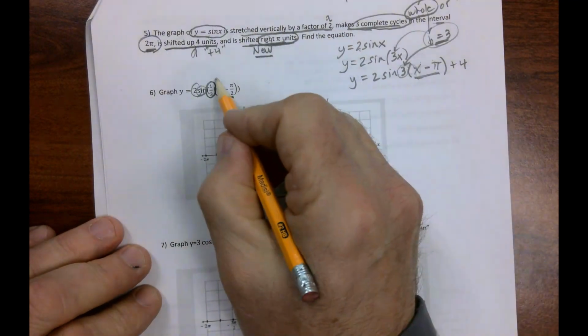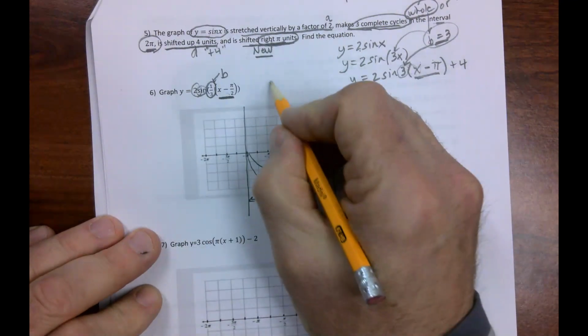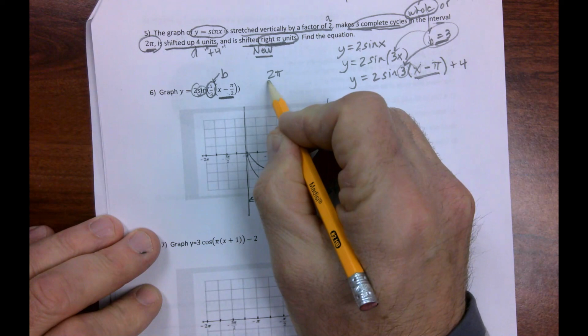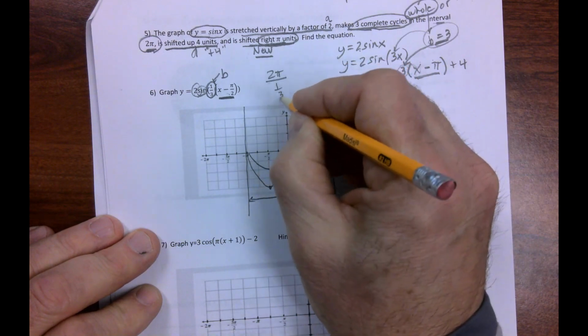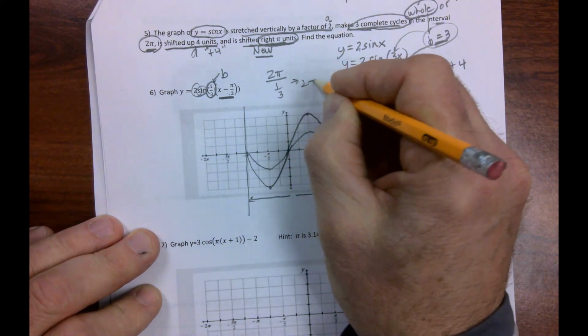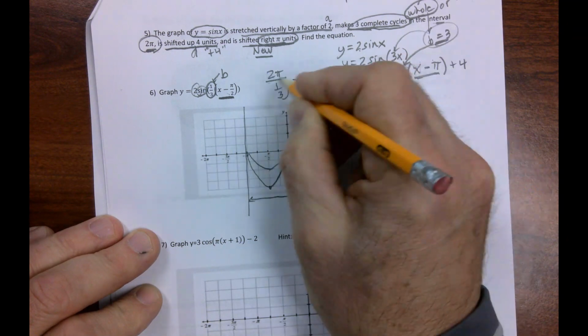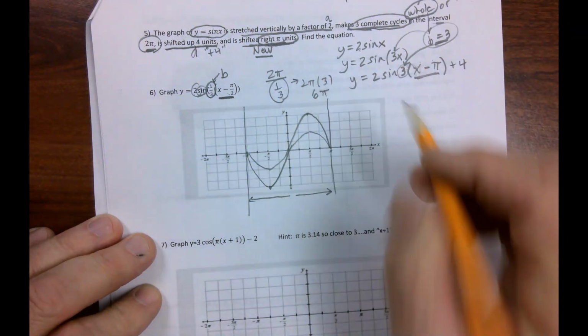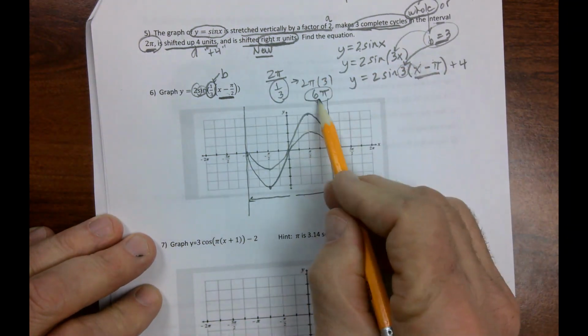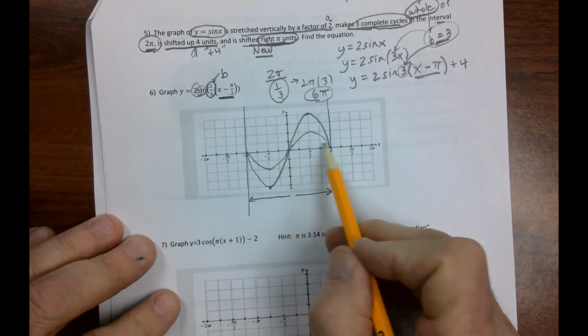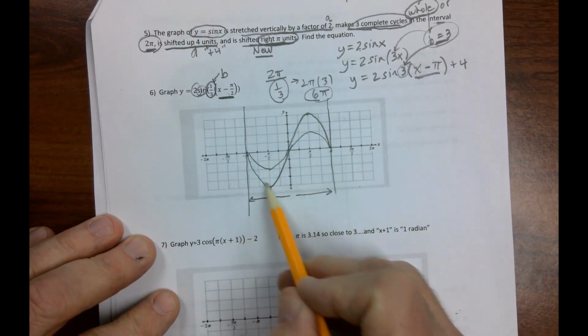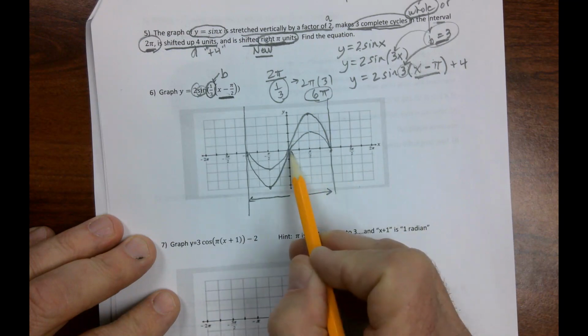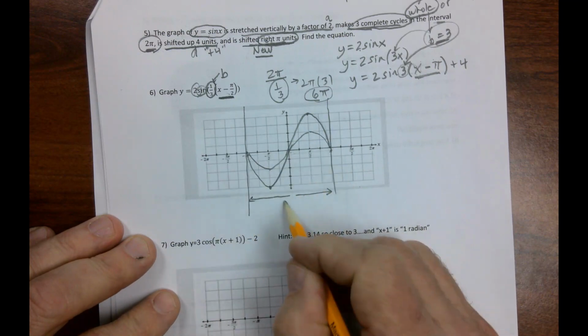So what is this? Well, that's my b. So the formula for period is 2 pi all over b, which means 2 pi times 3, because I flip this and multiply, which is 6 pi. Okay, think in terms of halves. That means this last one that I just drew goes from pi to pi, negative pi, but that's a total of 2 pi.